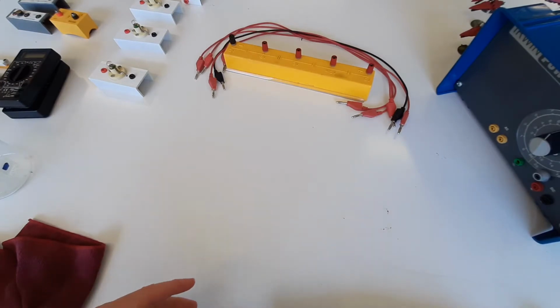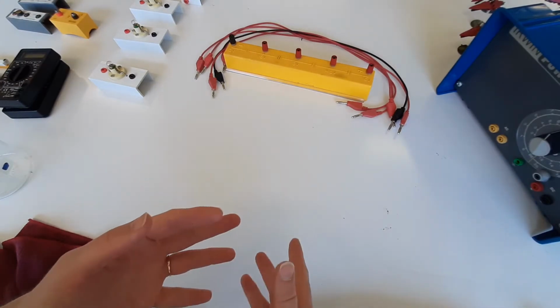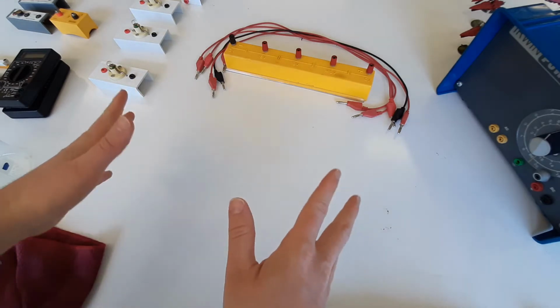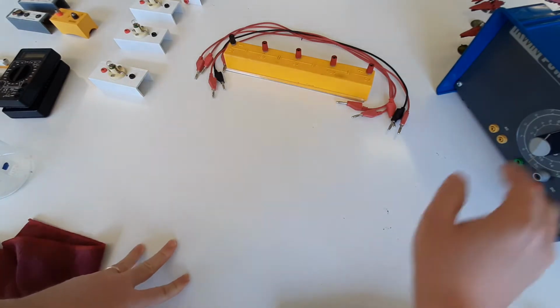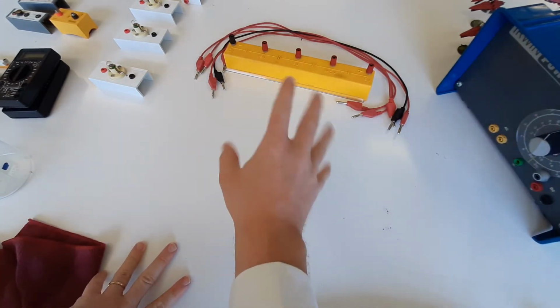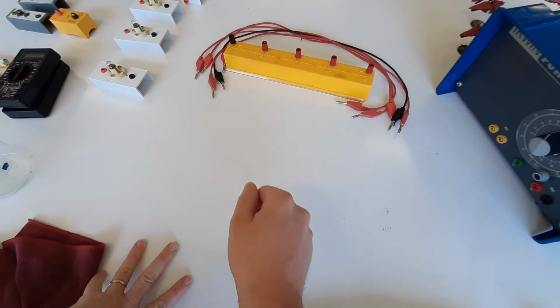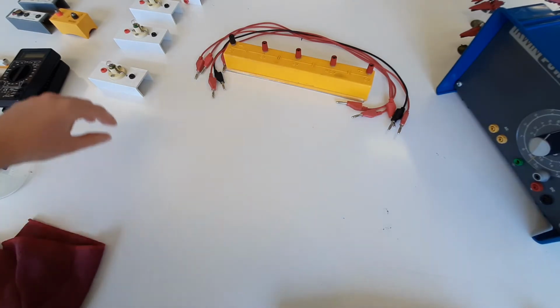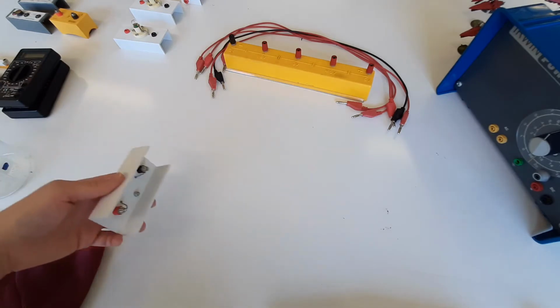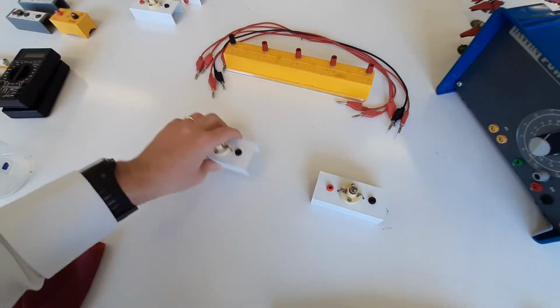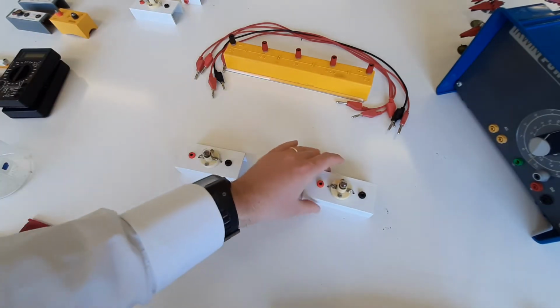Right, so what we got here is a setup for a series circuit, and well, not right yet. I'm going to make it right now in front of you. We're not using the power pack today. The reason for that is because I want you to see something about how the series circuit operates when you start adding bits on. So for a series circuit, we need more than one component on there.